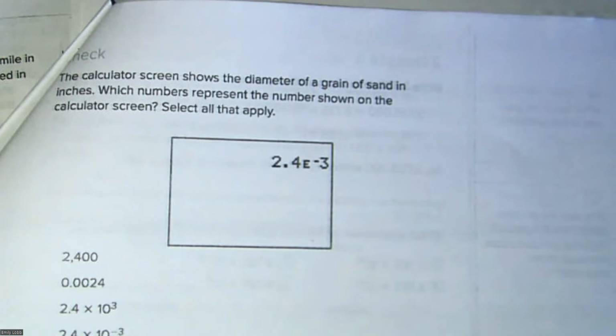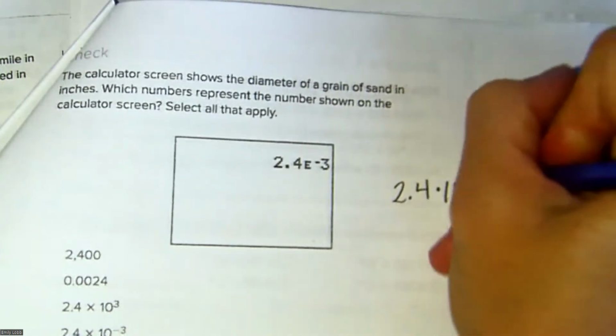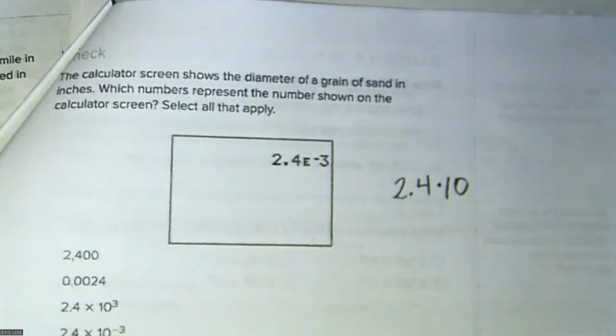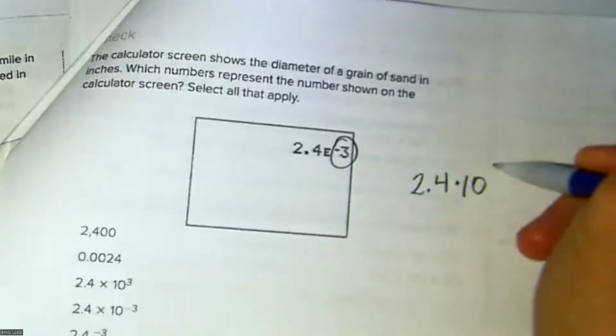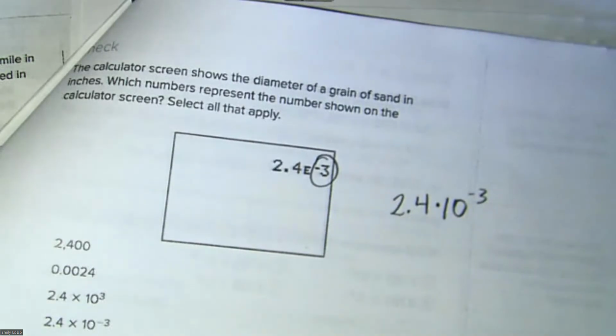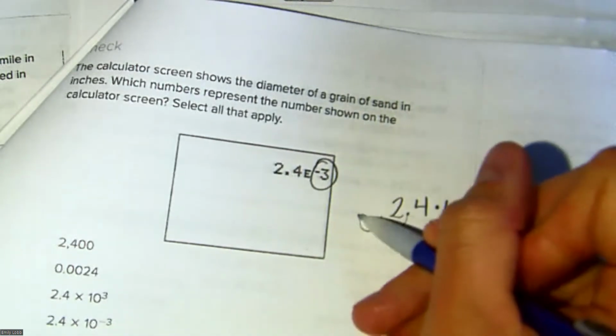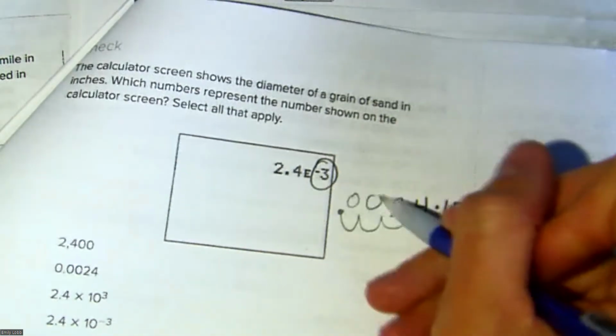Select all that apply. So remember, this is 2.4 times 10 to what power? The negative 3rd power. So 3 says we're moving it 3 places, and are we going left or right? Left. So we're going 1, 2, 3.